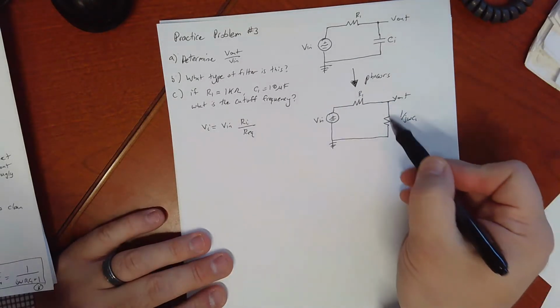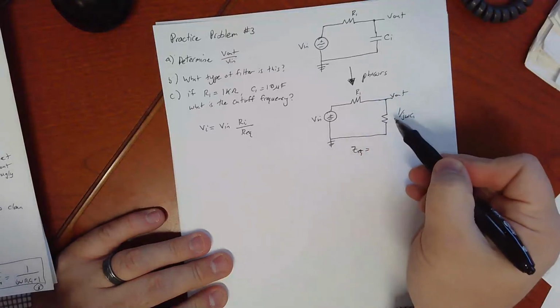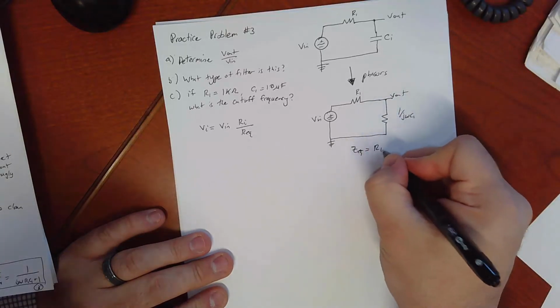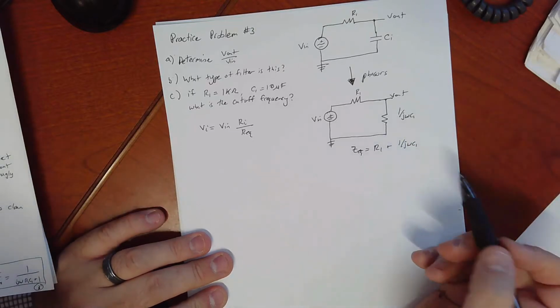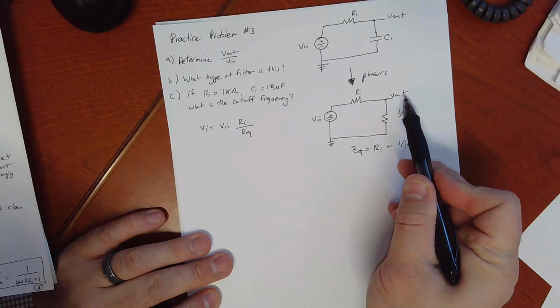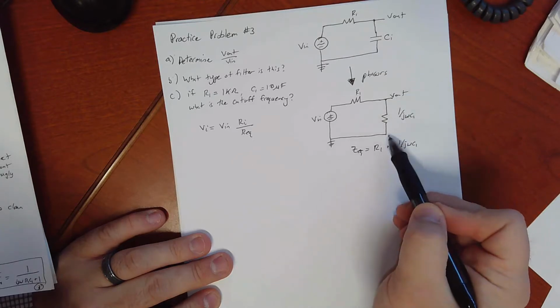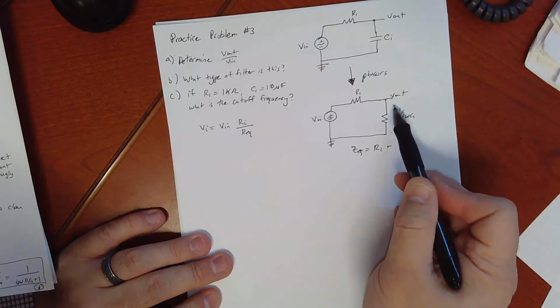For this circuit, Z equivalent is going to be equal to these 2 in series, so R1 plus 1 over j omega C1. And we see here, if we're measuring V out, we're actually measuring across 1 over j omega C to ground. So that'll be our Z sub I.